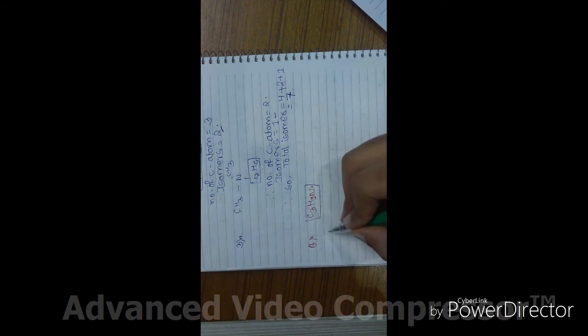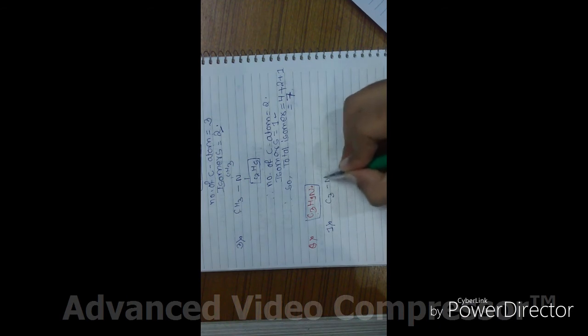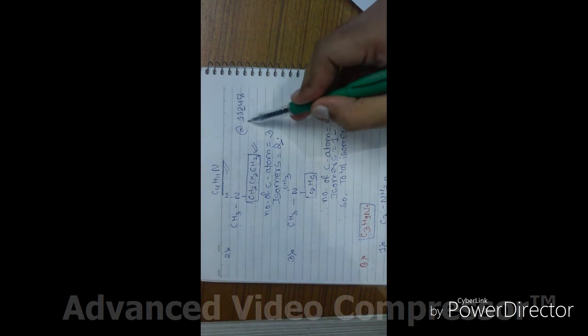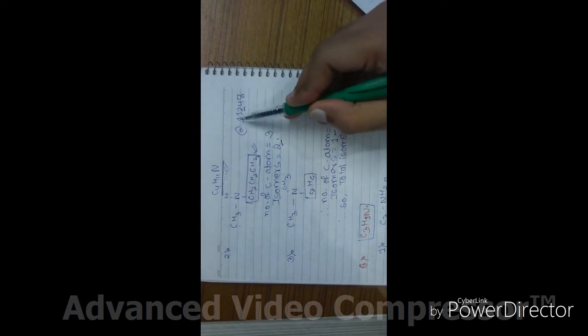So for the primary structure, C3 and H2, the number of carbon atoms equals 3. So we have to remember this formula. For 3 carbon atoms, 2 isomers are present.